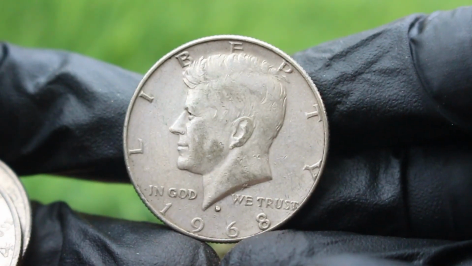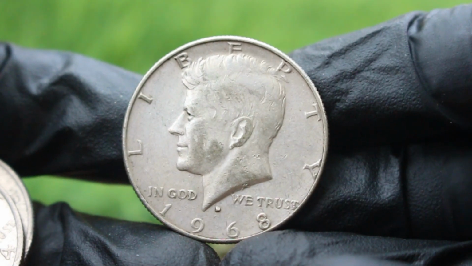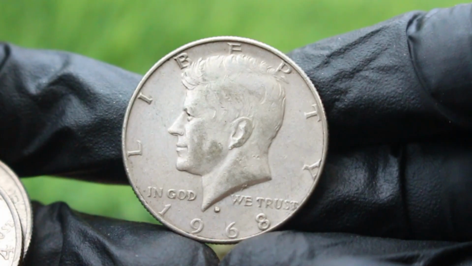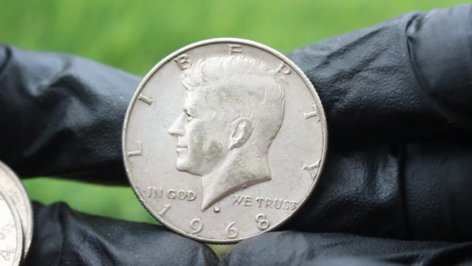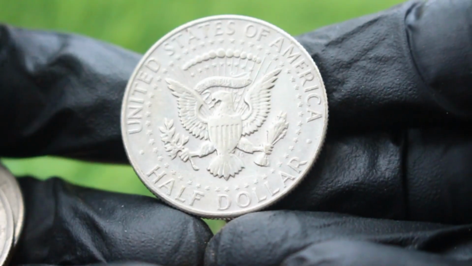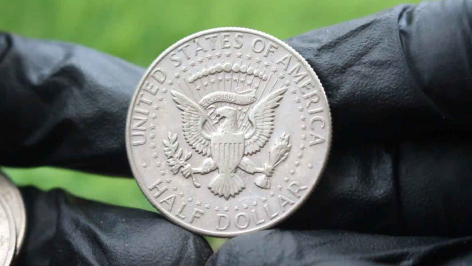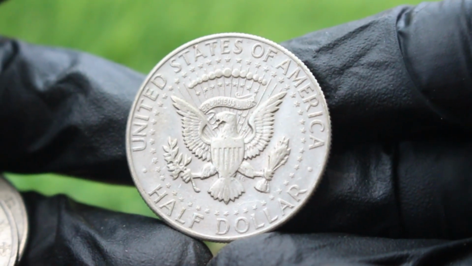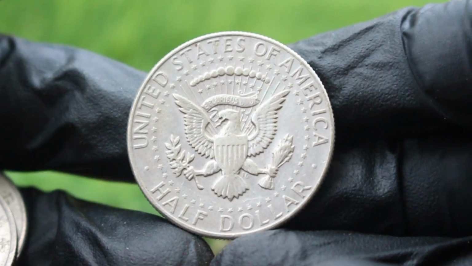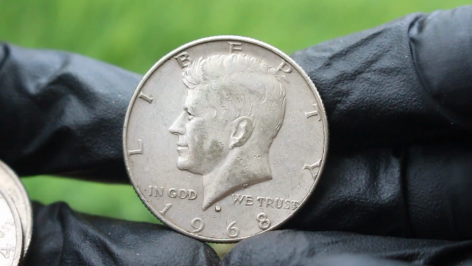If this 1968 half-dollar sticks to a magnet, then it's the nickel version, and its value is mostly sentimental or collectible, typically worth around $1 or $2 in circulated condition. But if it doesn't stick, that's where things get exciting. You may be holding one of the rare 50% silver issues. Even in circulated condition like this one, the melt value alone for the silver content can push it to $6 to $10, depending on the market.